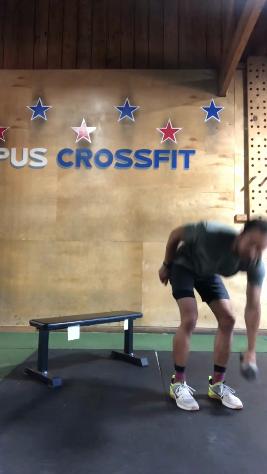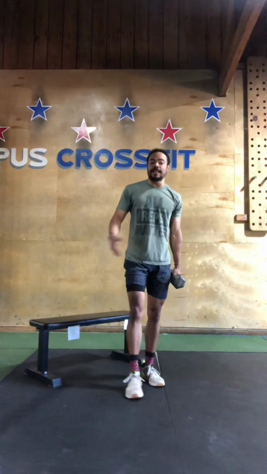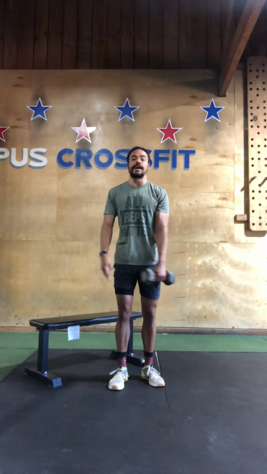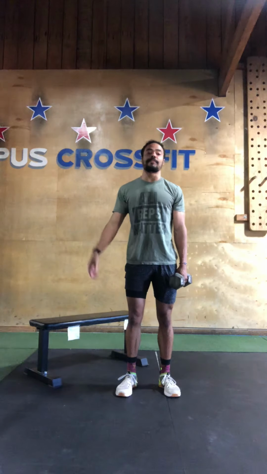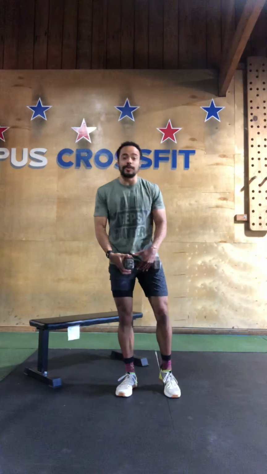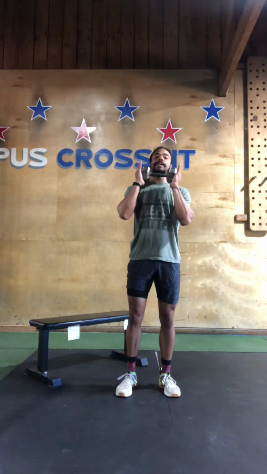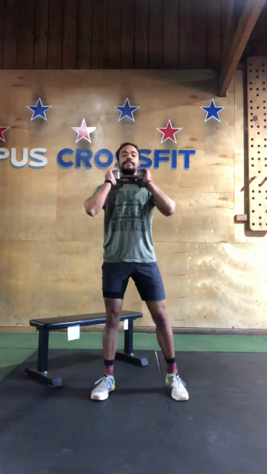On your thruster, you can use whatever odd object that you may have, whether that be a dumbbell, a barbell, a kettlebell, a bumper plate, a gallon of water, whatever you may have around your house that you feel like will be suitable for today's workout. I'm gonna use a dumbbell just for my demo today.